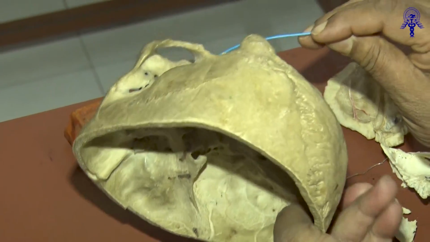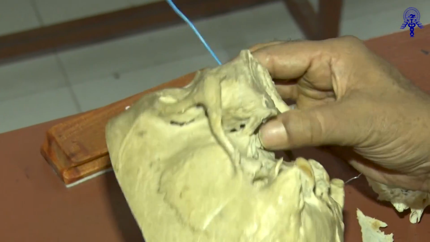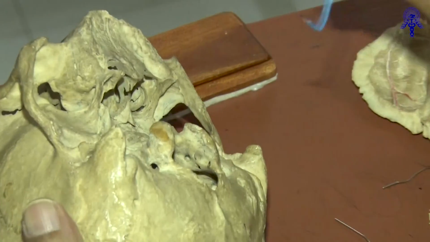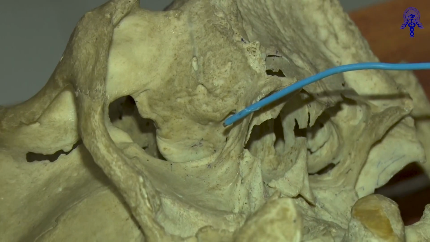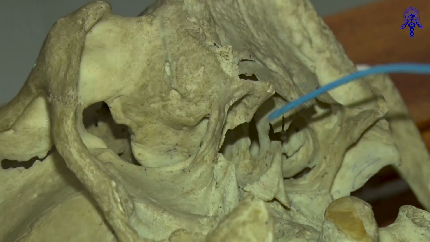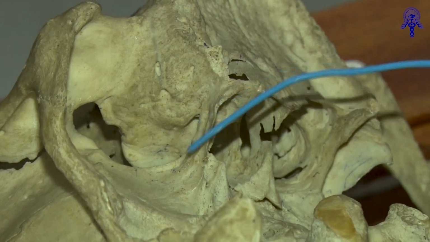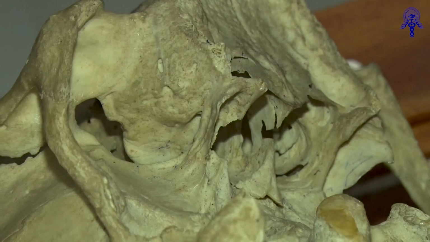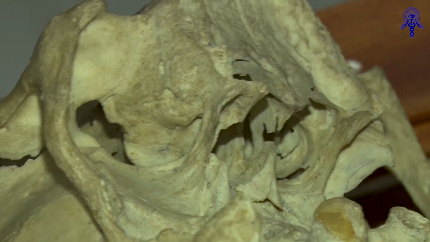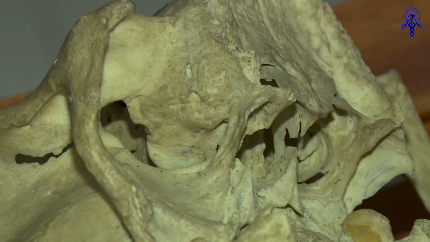Here you can see, here you can see. It is the lateral pterygoid plate, the medial pterygoid plate. In between the lateral pterygoid plate and the medial pterygoid plate there is a space, and that space will be occupied by the pyramidal process of the palatine bone.